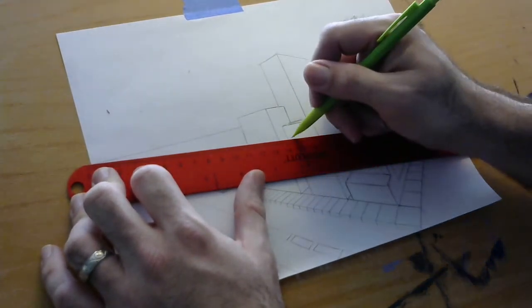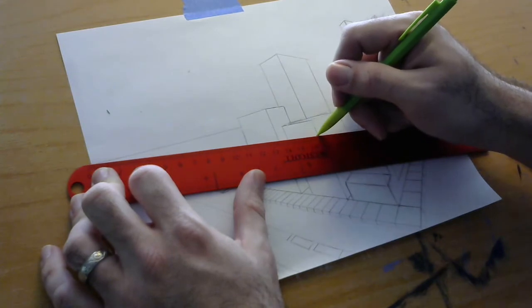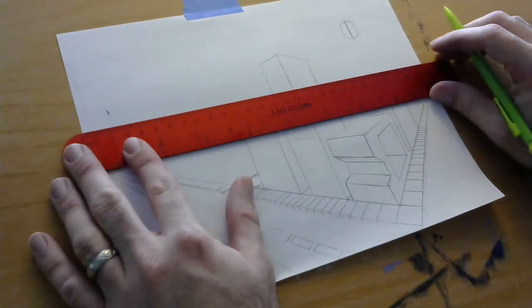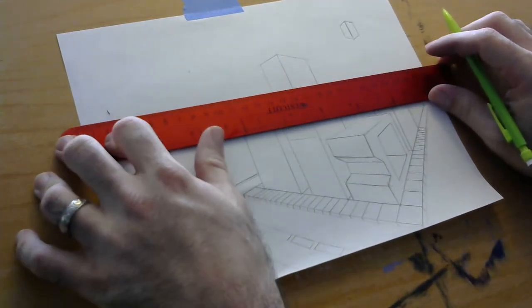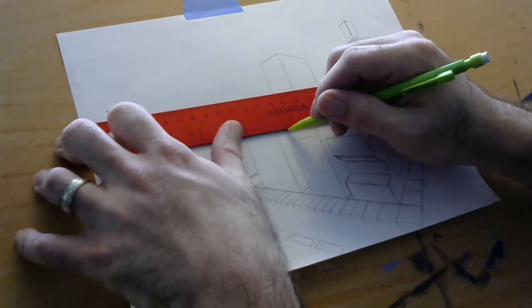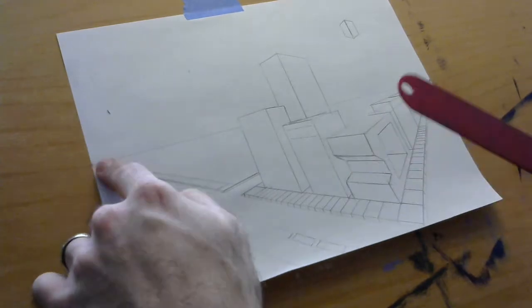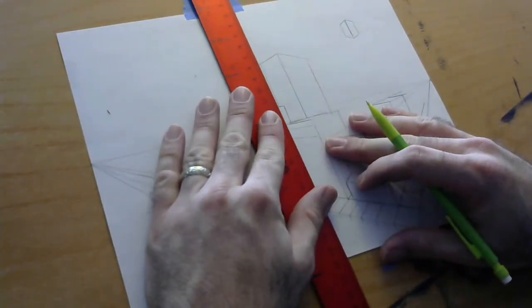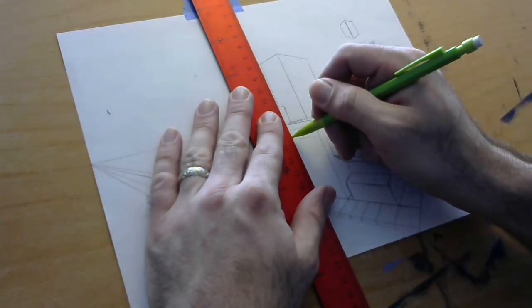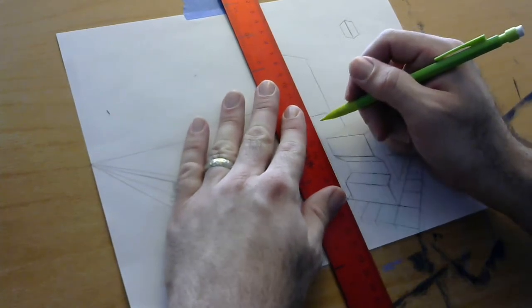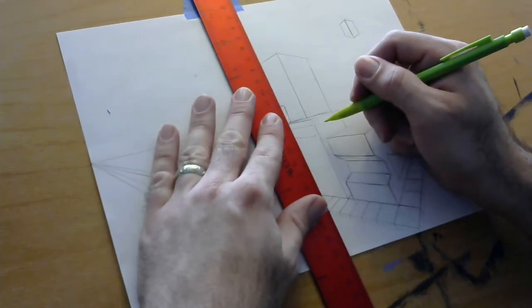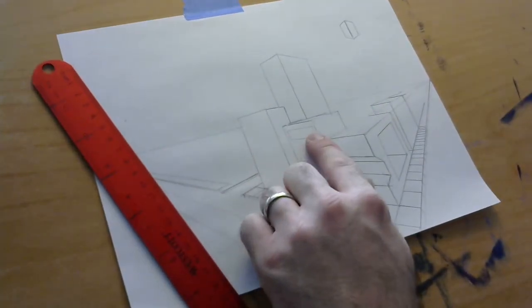So I'm just going to establish a little bit of a row here, putting a little bit of a line, and then put a line on top. This is the top of my windows, and I'm going to that vanishing point there. Okay, so this would be like a long, thin window.